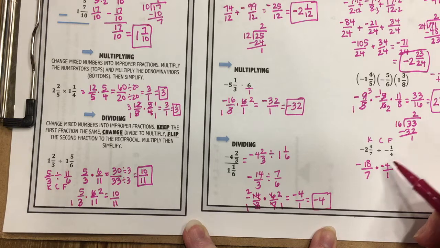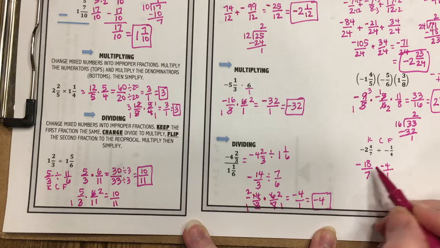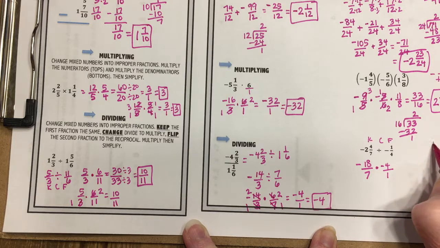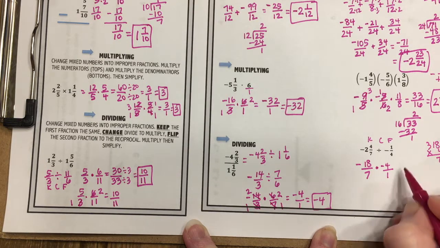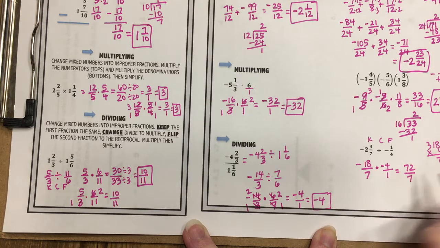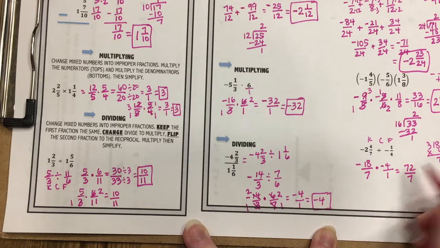And now I'm going to look to see if anything simplifies. So notice the 7 and the 4 do not simplify, and the 18 and the 1 do not simplify. So in this case, I just have to multiply like normal. So I would do 18 times 4, which is 72. And then 7 times 1, do the bottom times the bottom, which is 7. A negative times a negative is what? Positive, so I don't need to worry about that. And switch this back to improper.